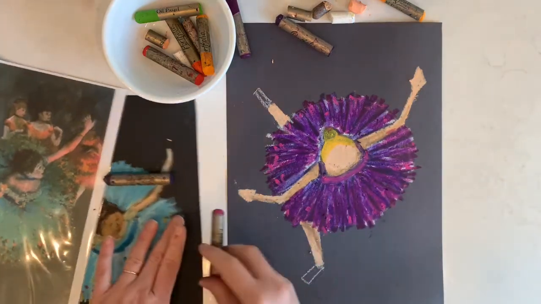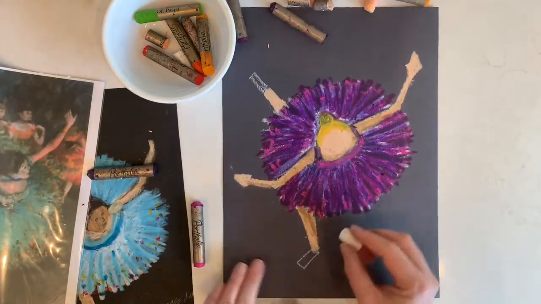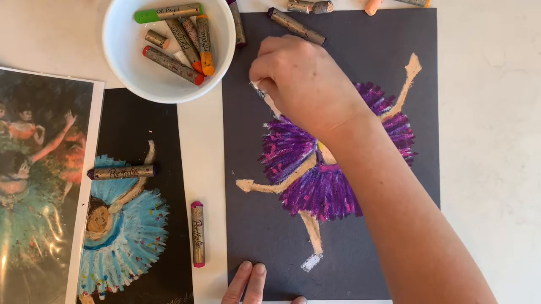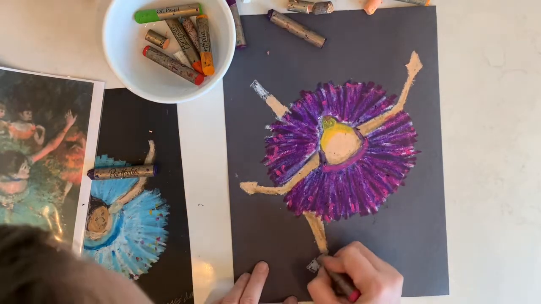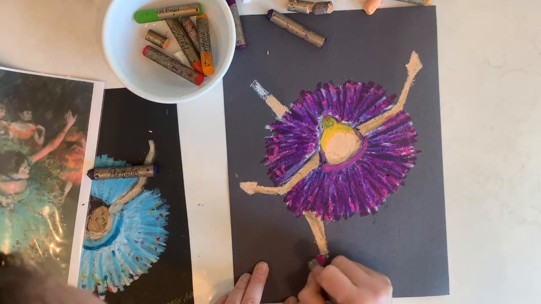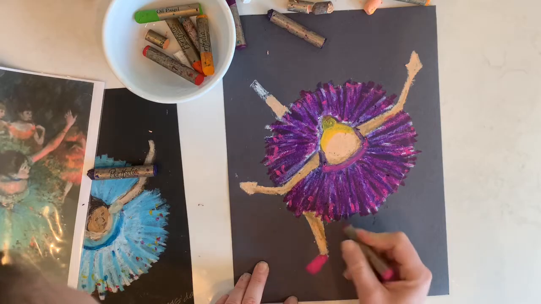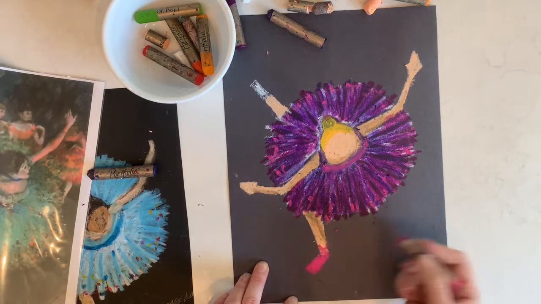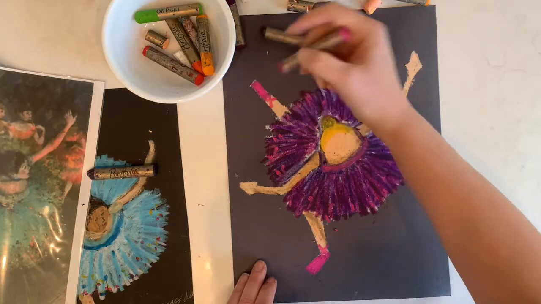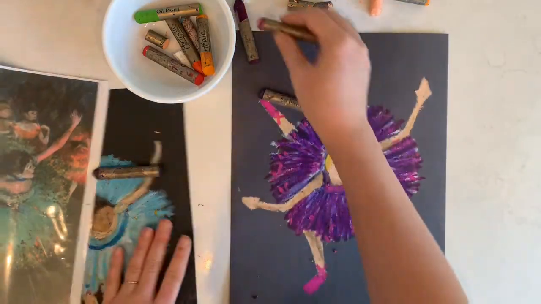All right, while we have this pink in our hand, let's do her shoes. So I'm gonna give her a layer of white, and then I'm going to do, remember we did this rectangle down here, and then maybe we put an X on the top to show how it's attached, like so.